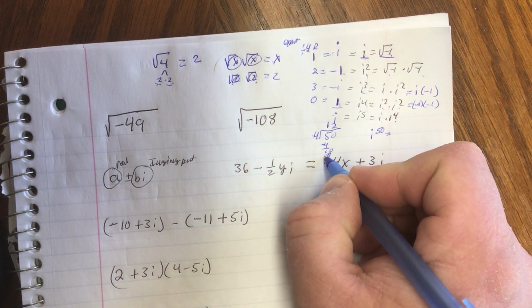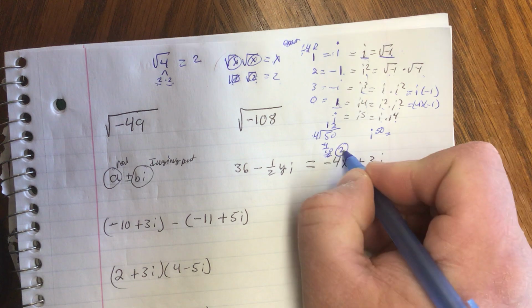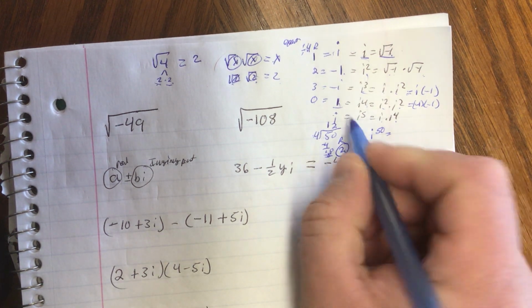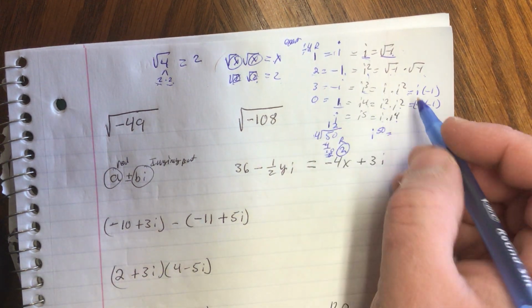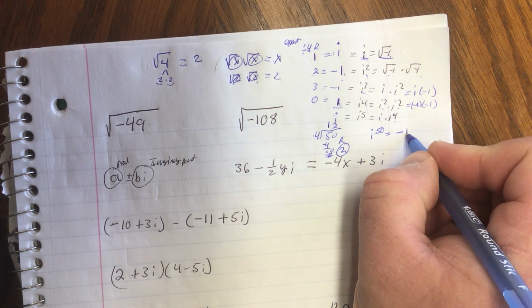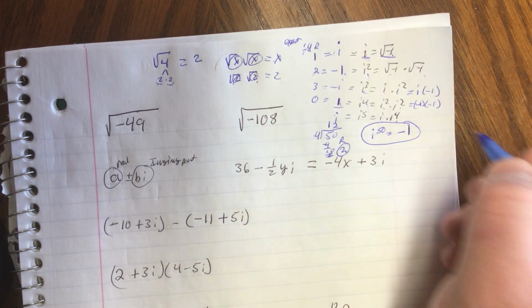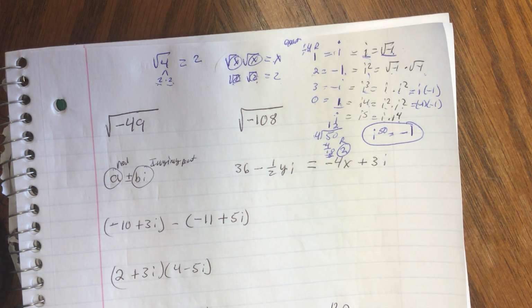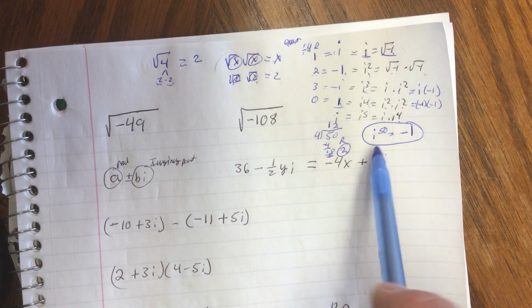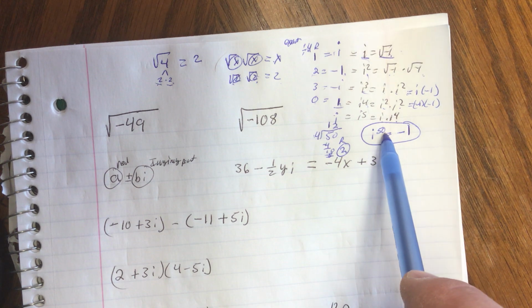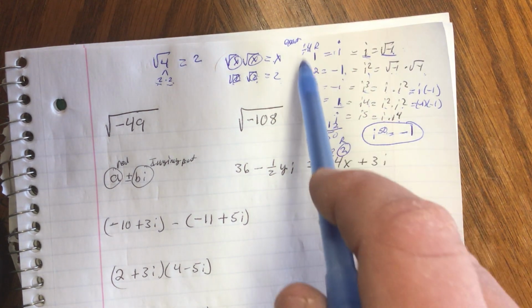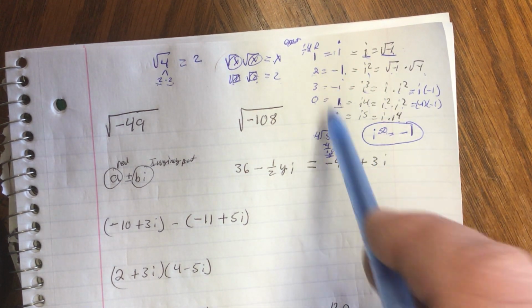That's 8. Remainder 2. So because the remainder is 2, it will match right there, and this is equal to -1. So i to the 50th is actually just -1. And I can find any exponential value of i just by looking at this i chart and doing that.